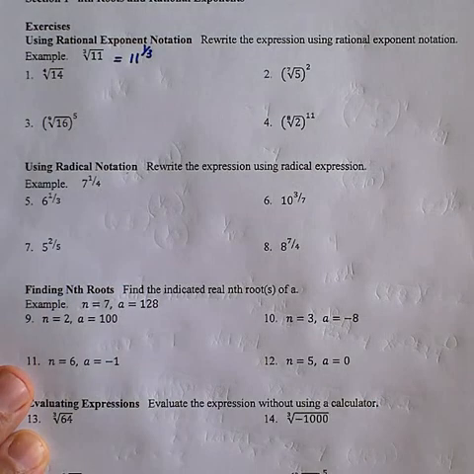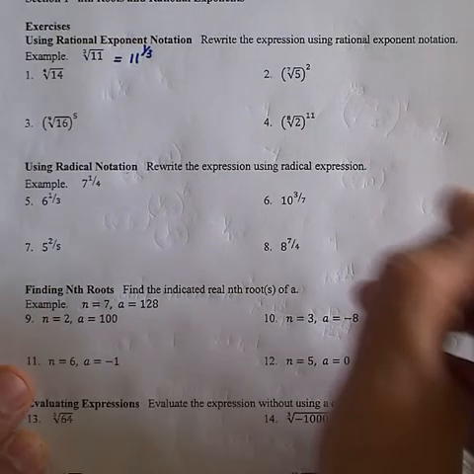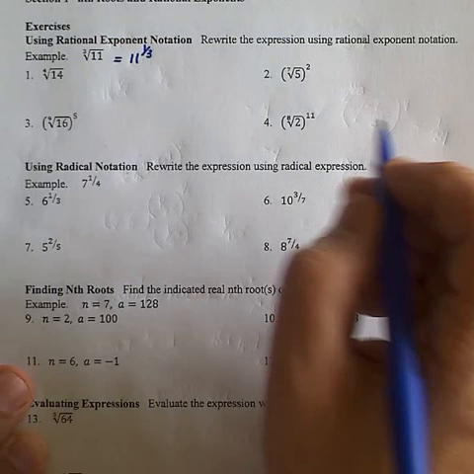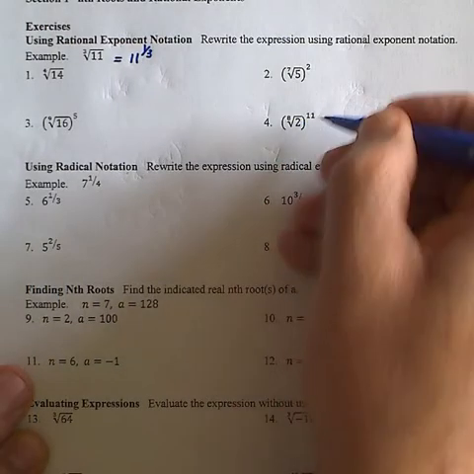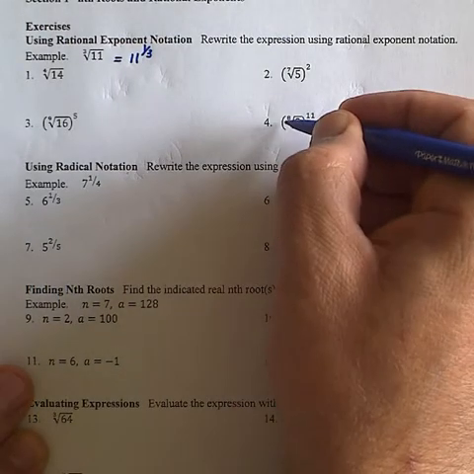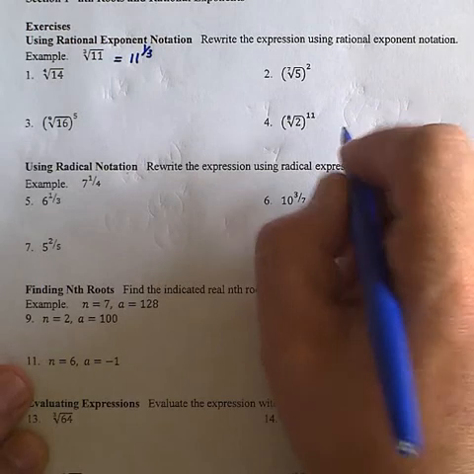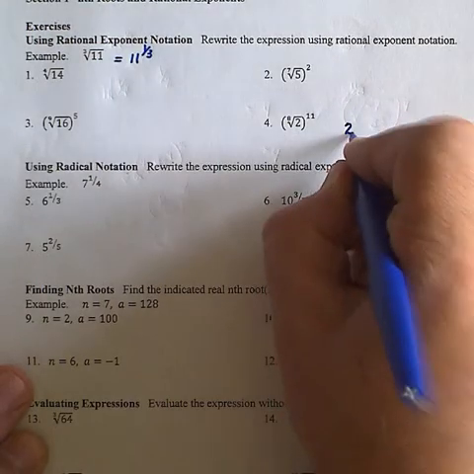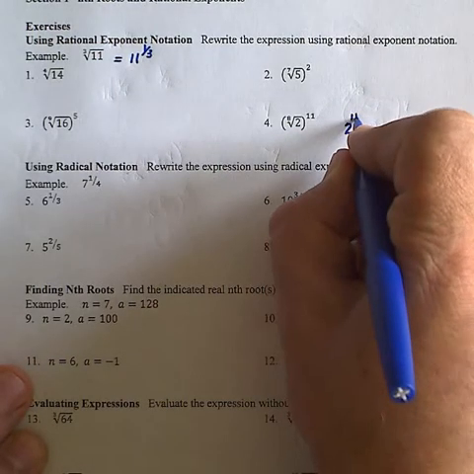Okay, it says rewrite it in rational exponent notation. It doesn't say simplify. We can't in this case anyway, but all we want to do is leave our answer like that. Look at number 4. Okay, again, same idea. Here's your exponent, here's your index. So this would be 2 raised to the 11/8 power.